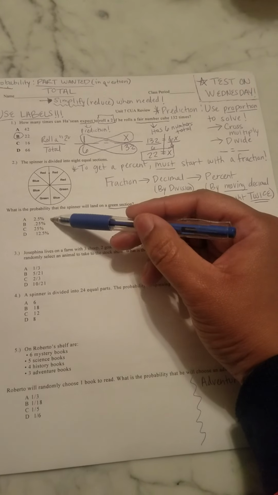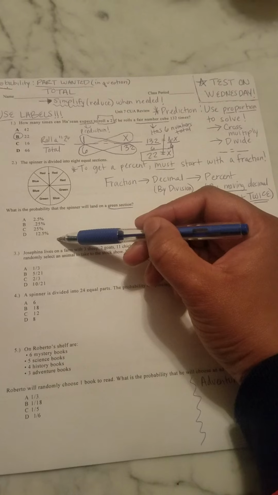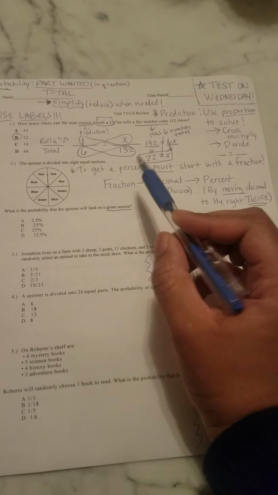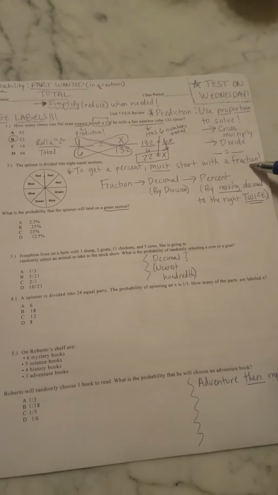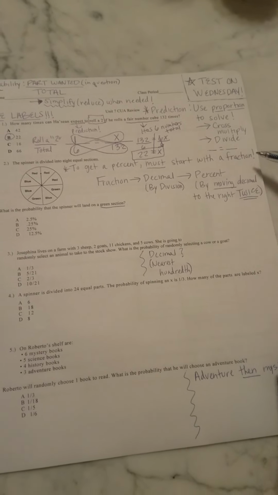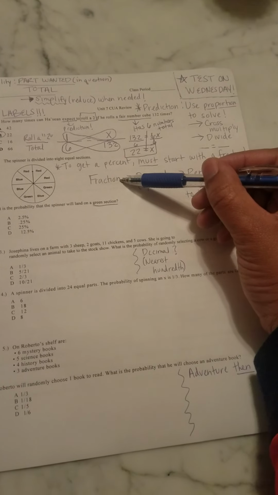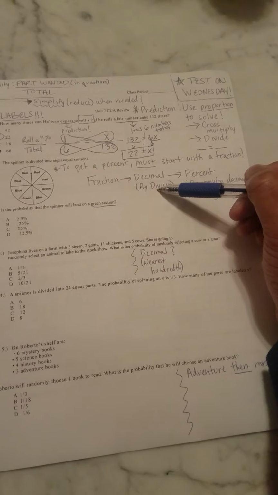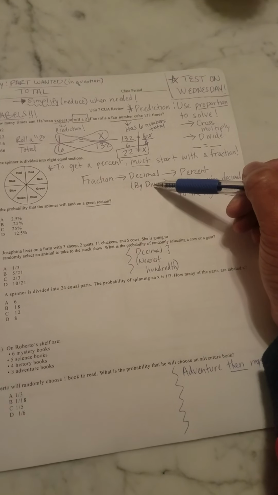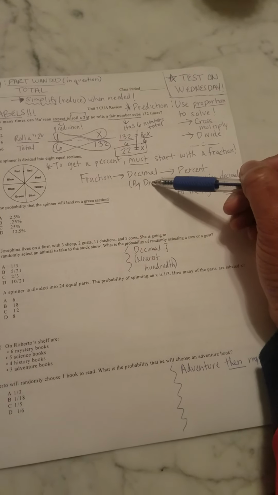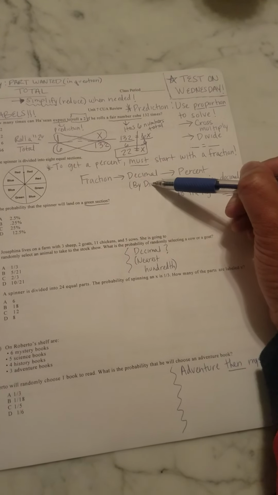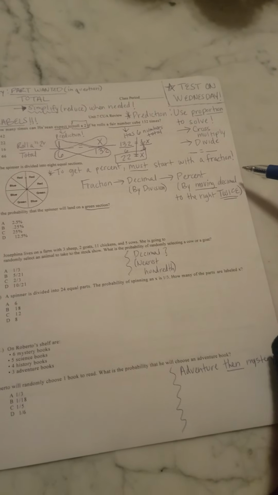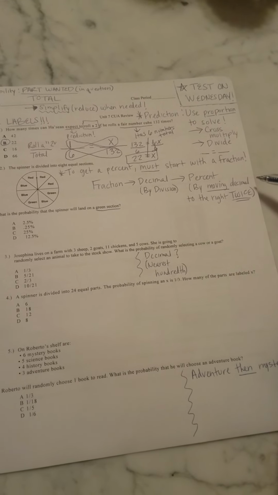So we see that our answer choices are percents, and so we want to get from here to a percent. I've written that to get a percent, you must start with a fraction. And then to get to a decimal, you'll do that by division. If you were in 6th grade, I know we used Nerd and Donkey last year if you were here. So that's what you would do to get the decimal. And then to get to the percent, you will move the decimal to the right twice. You must move your decimal. Do not leave it there.